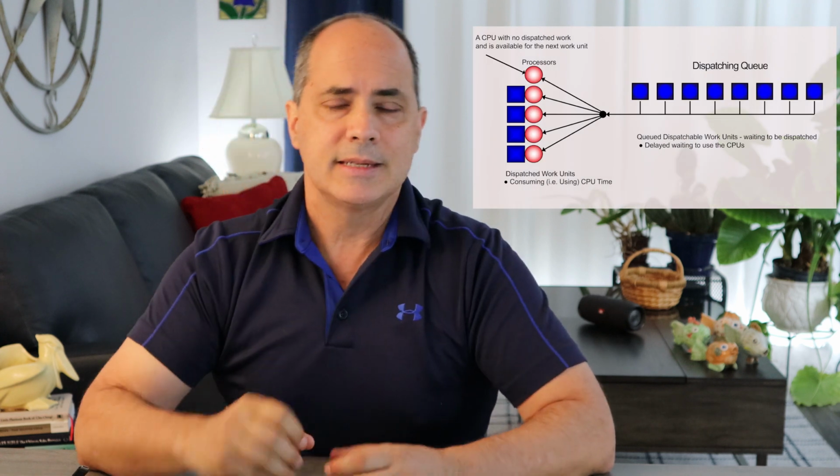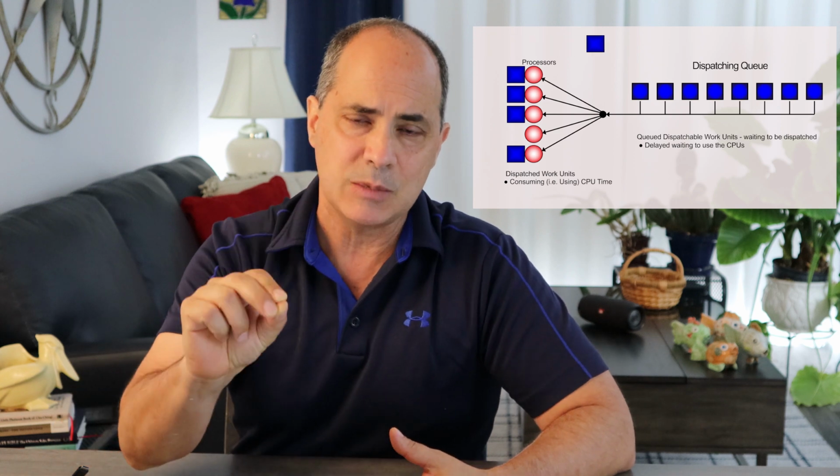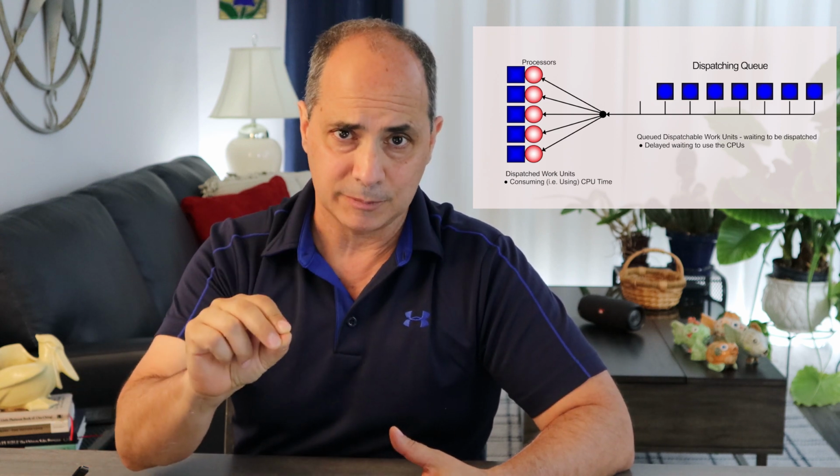And those units of work, those things that want to use the CPU, we refer to as dispatchable units of work. So what I'm showing here is an example of the CPU dispatching that happens on the z/OS operating system. The blue squares that we see are representing dispatchable units. These are units of work that are ready to run. They have all the resources they need to run, but now they need the CPU to actually execute the program.